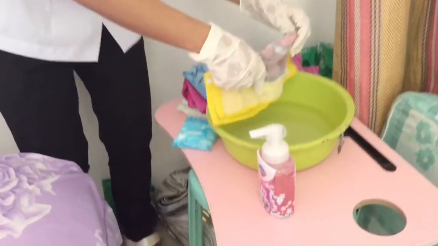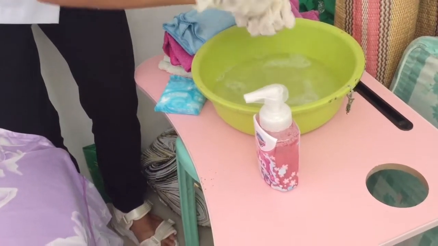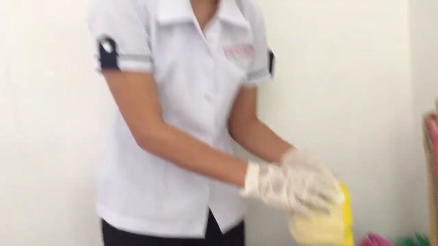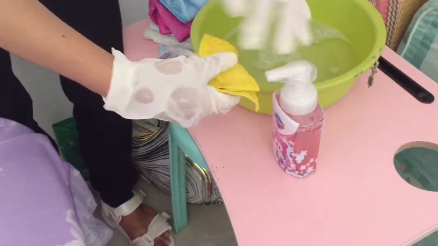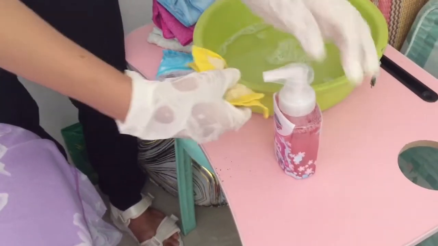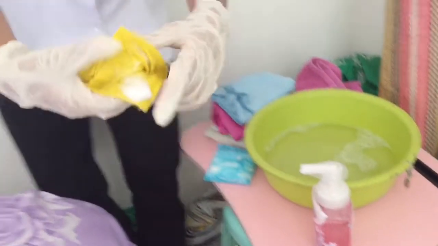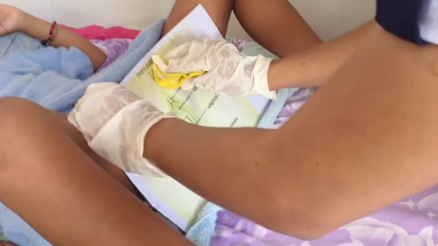So next is to use the washcloths. Okay, so I will wring the washcloth to avoid dripping, and then I'm going to put a little bit of soap, and also the next corner, and then we'll wash the mons pubis to the anus and the side.